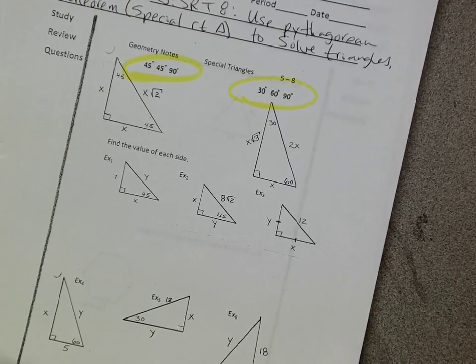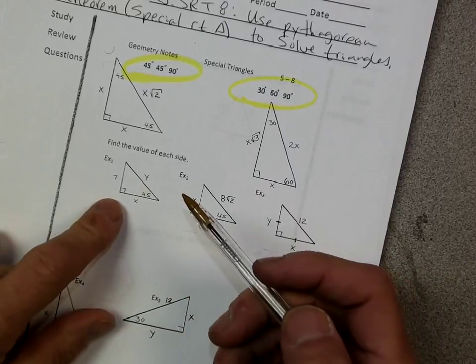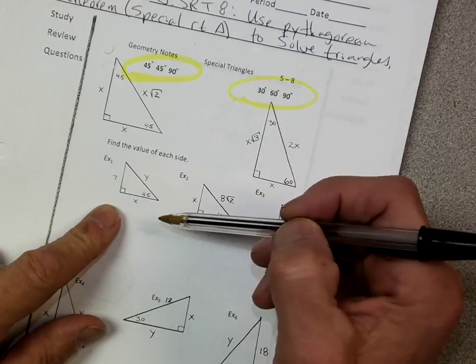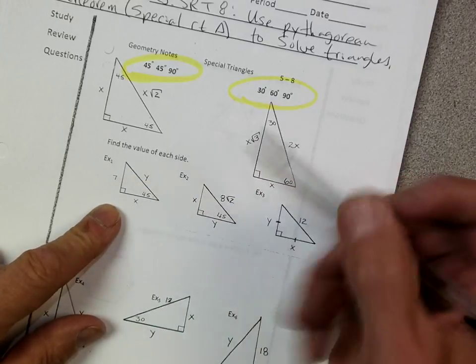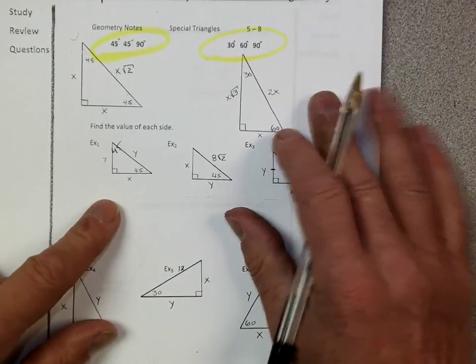Okay, now let's take a look at example 1, okay? So example 1, oh, that's a bad picture. Remember, I can't draw, okay? But it doesn't look like half a square, but it is. How do I know it's half a square? Because of 45, right? Yep. 45, 45, so don't trust my figure, okay? Remember, I can't draw, I'm a lousy artist.